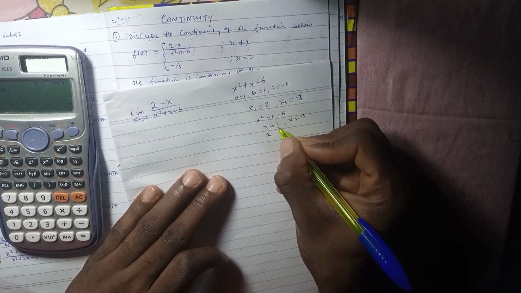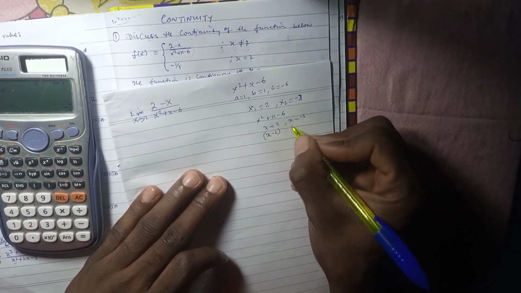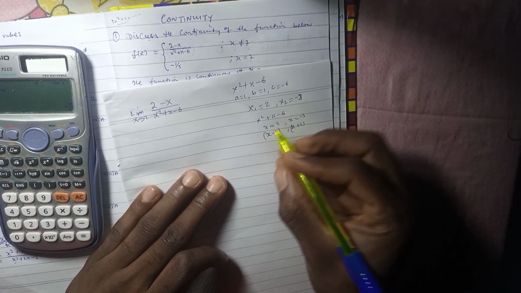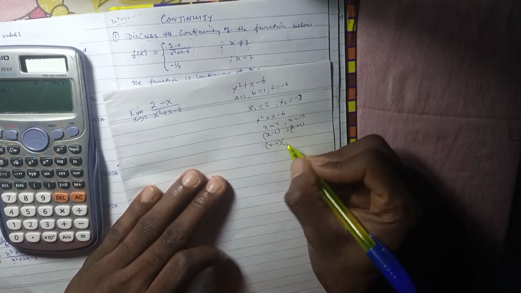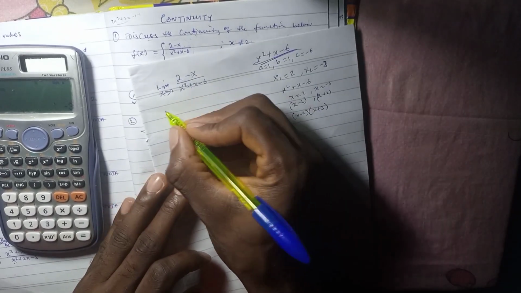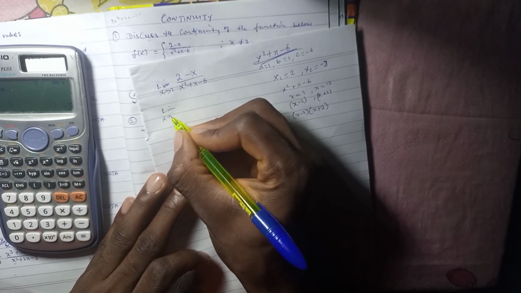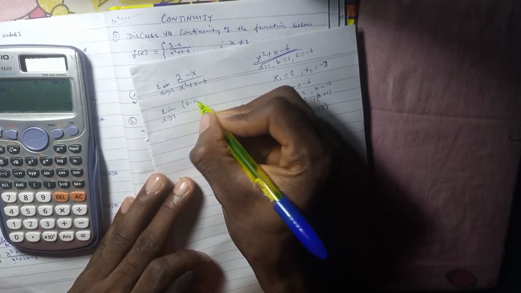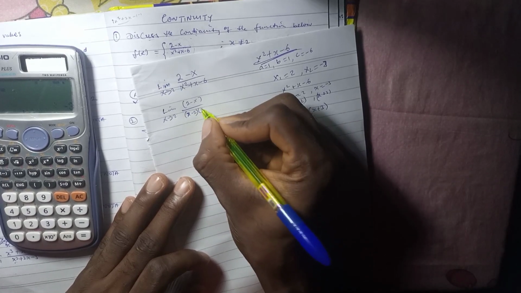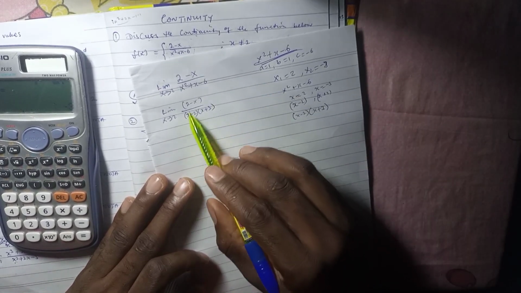So for this one, it comes over minus 2, and for this one, it comes over plus 3. So it means x minus 2 times x plus 3 will give rise to this. Okay, so I'll carry it and come here. So I have limits as x goes to 2 of 2 minus x over x minus 2 and x plus 3. So if you check this and this, they look alike.